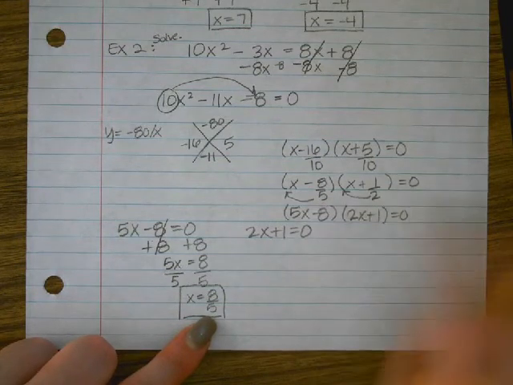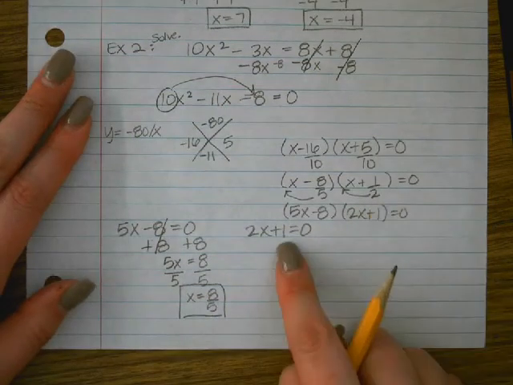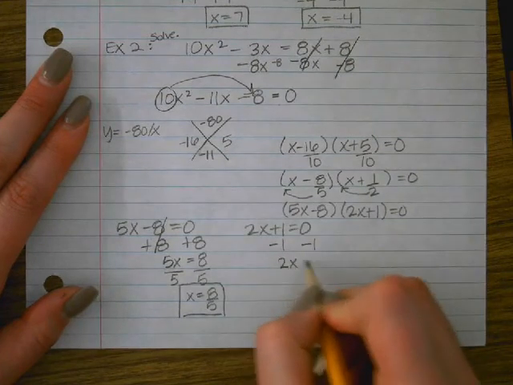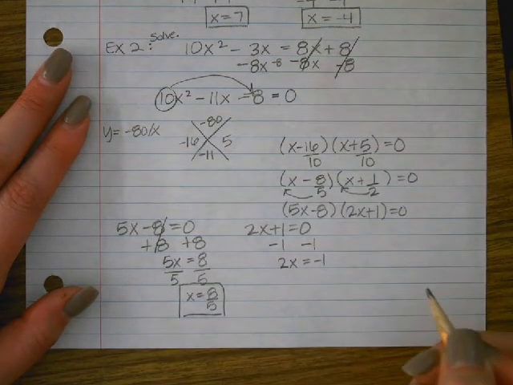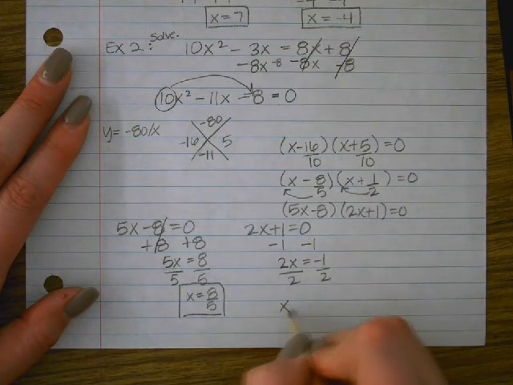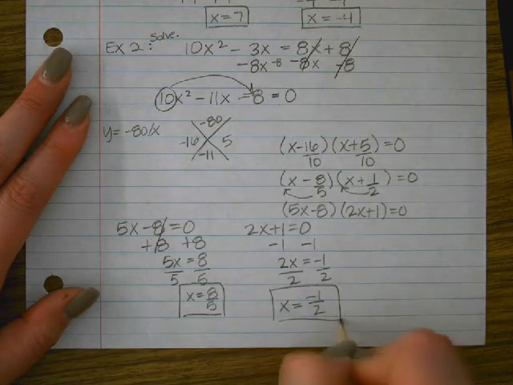Okay. Any predictions on what this fraction is going to give us? Negative 1/2. And if you look at the problem and you actually solve it, we would subtract the 1 over first. And then we would divide by 2. So we really are going to get negative 1/2. So x equals 8/5. x equals negative 1/2. And we're done.